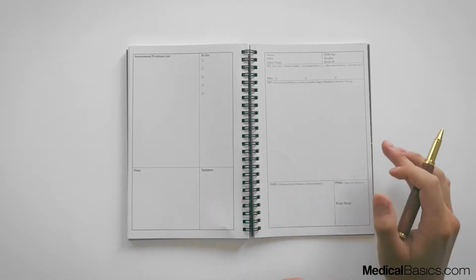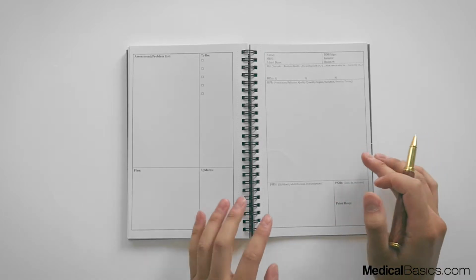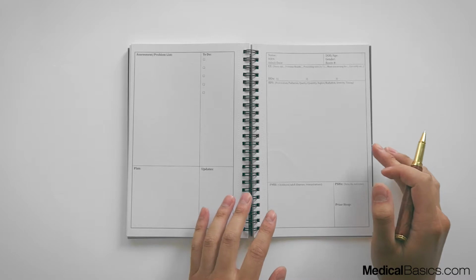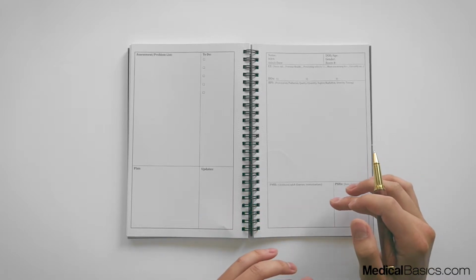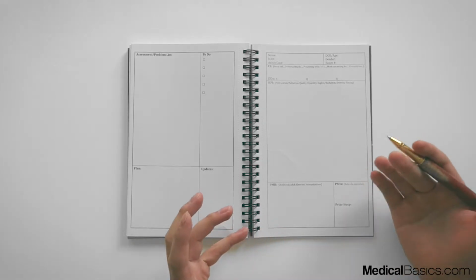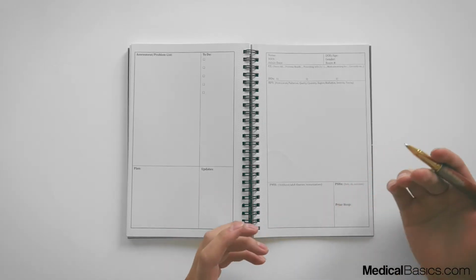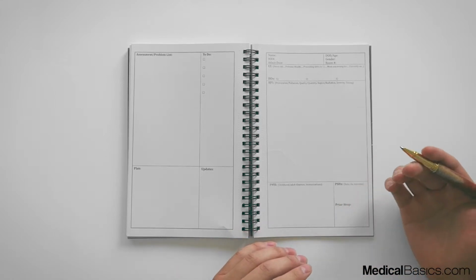I kind of had my script down for asking questions. What I really relied on the notebook for, or what I relied on the templates for, was having a very organized way of giving a presentation. That's what I wanted really for any type of H&P template that I was using. I wanted an easy way that when I was giving a presentation, they could follow along.